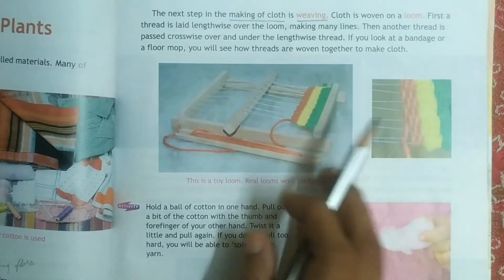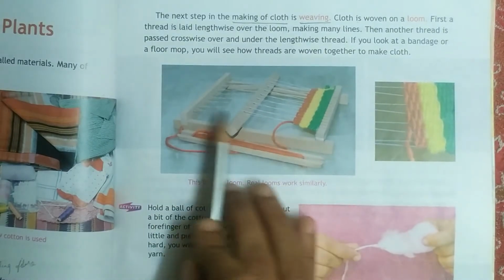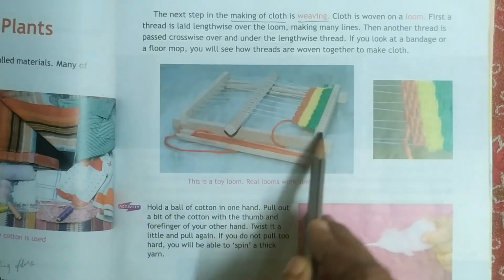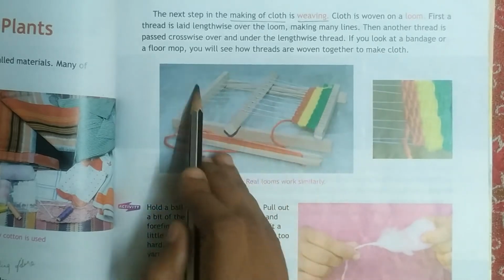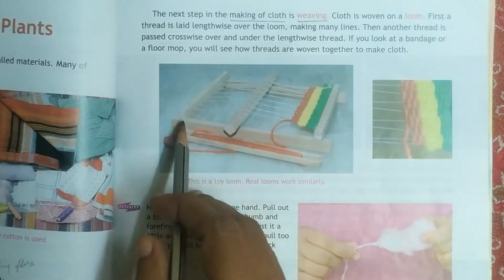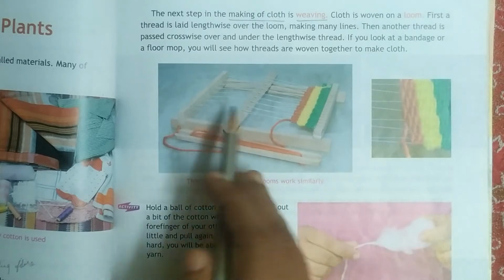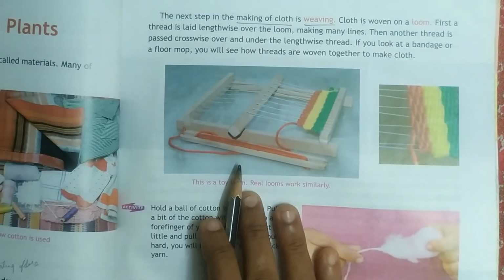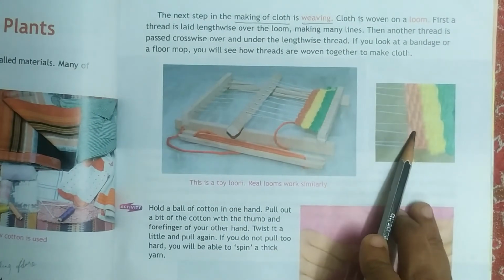First, what is the process? First the thread is tied. Look at the picture. First the thread is laid lengthwise over the loom. This is the loom, and lengthwise the thread is tied, making many lines like this. Then another thread is passed crosswise, over and under the lengthwise threads. This is lengthwise and then crosswise. You can look at this picture, it is very clear.